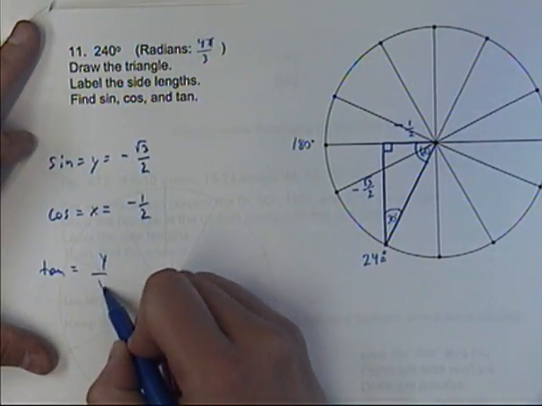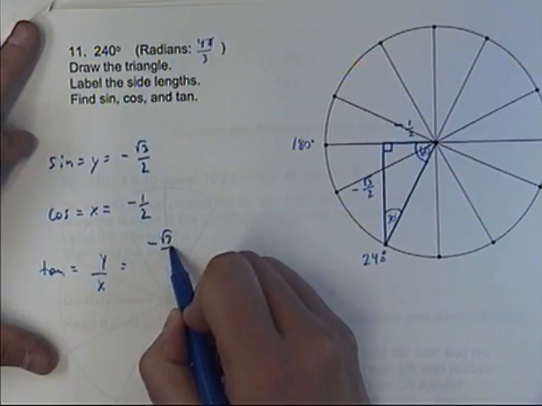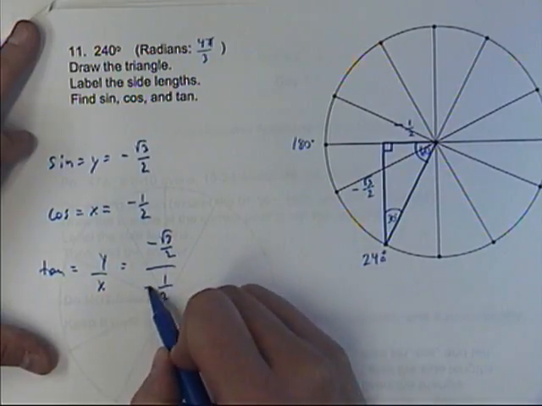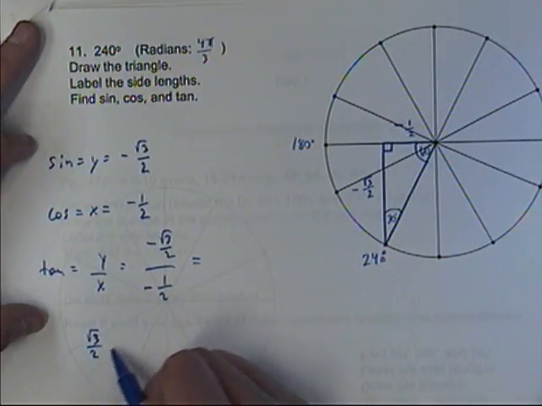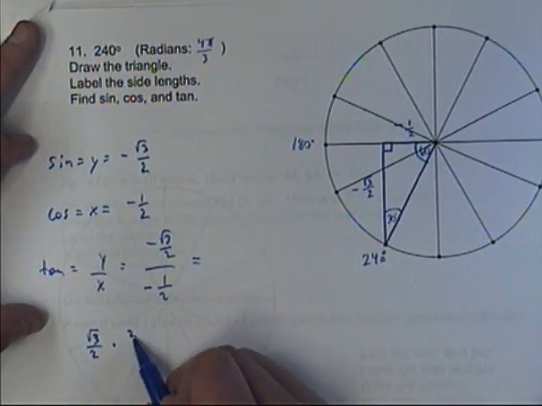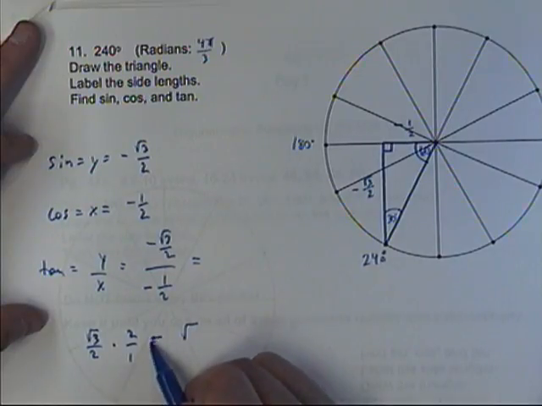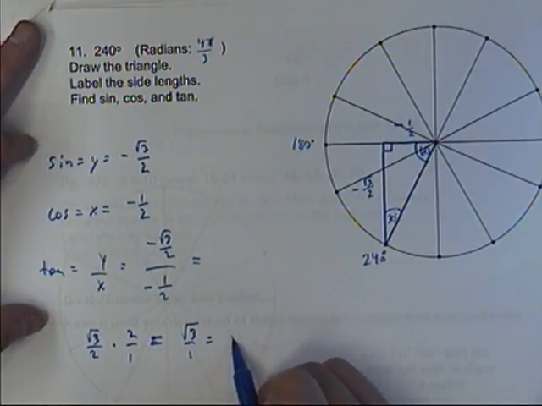And tangent is just y divided by x. So that's negative square root of 3 over 2 divided by negative 1/2. The negatives will cancel, so I'll just drop those off. Square root of 3 over 2 multiplied by the reciprocal of 1/2 is 2 over 1, which is just the square root of 3 over 1, or square root of 3.